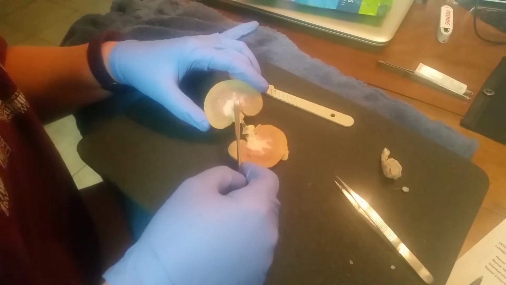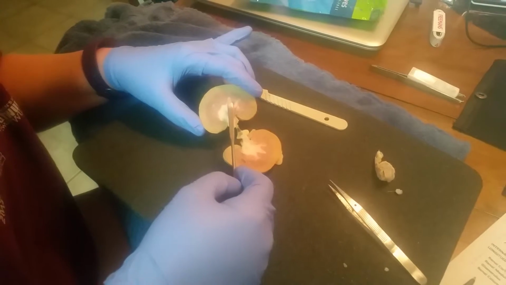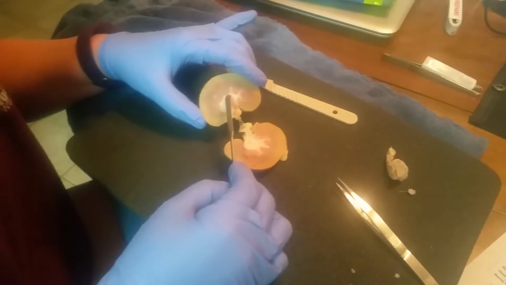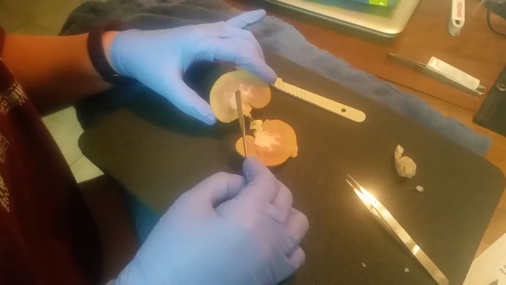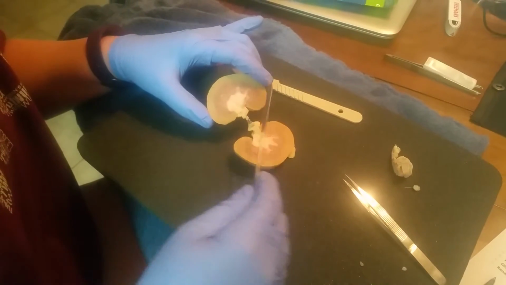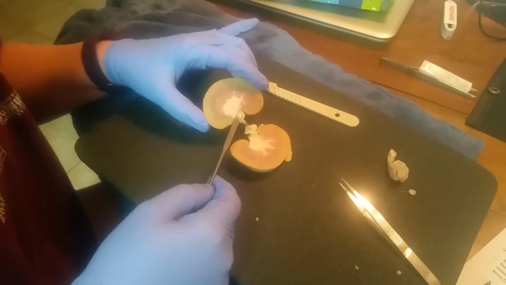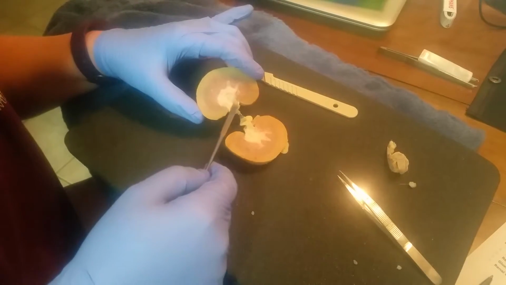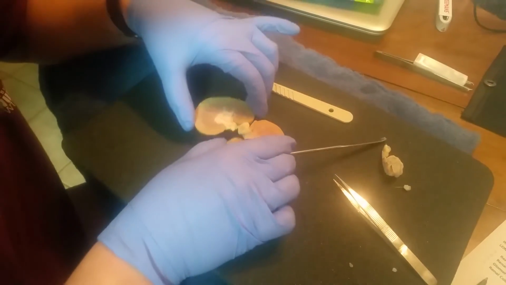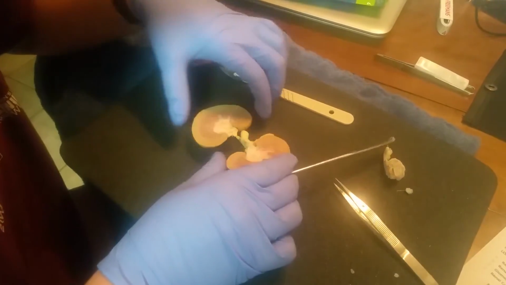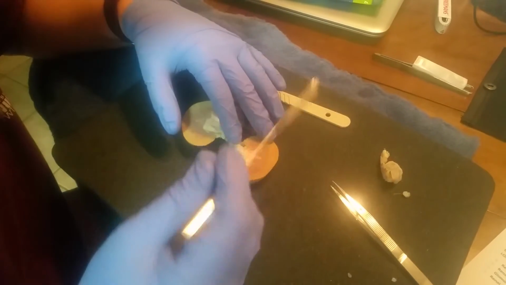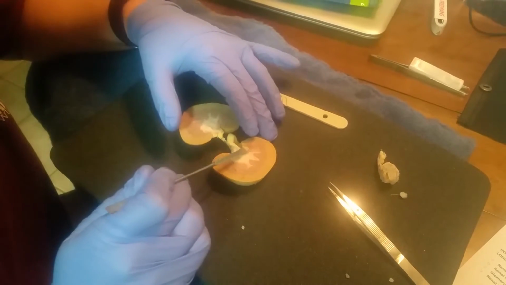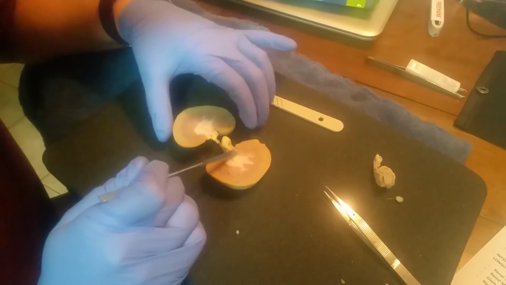And then moving up from there is your minor calyx. It's going to be right below the papilla, but right in front of the major calyx. And then moving on from there, right here, is your pelvis, right below the major calyx. And on the inside of it, right here, you have your renal artery inside the kidney.